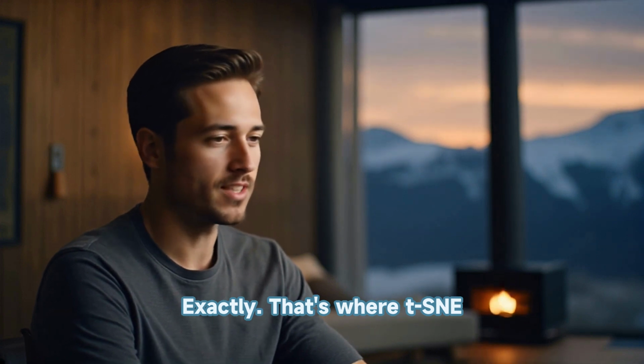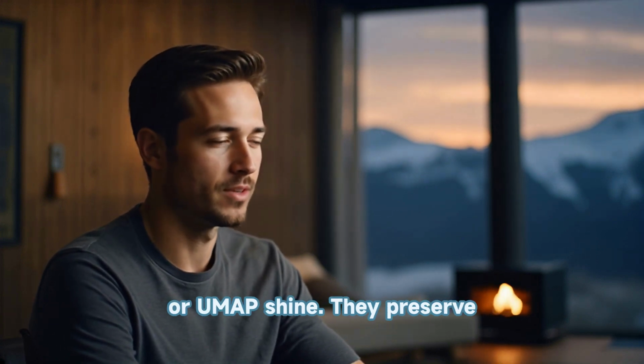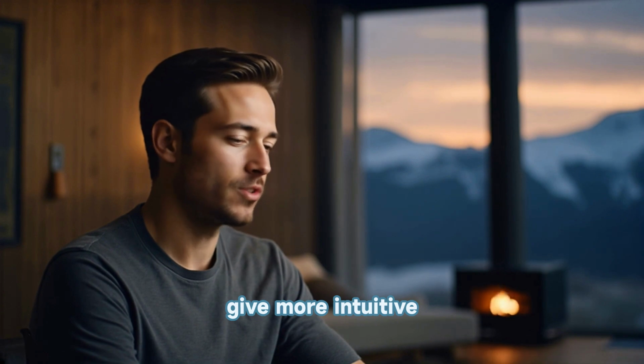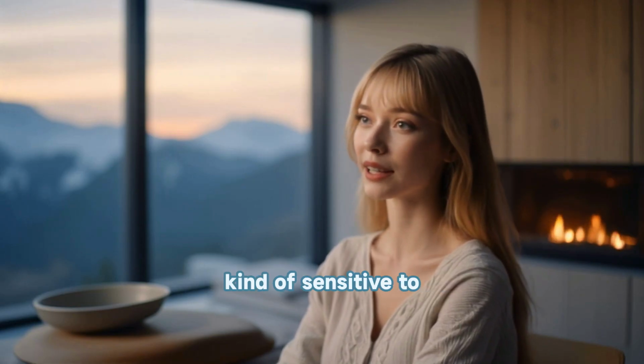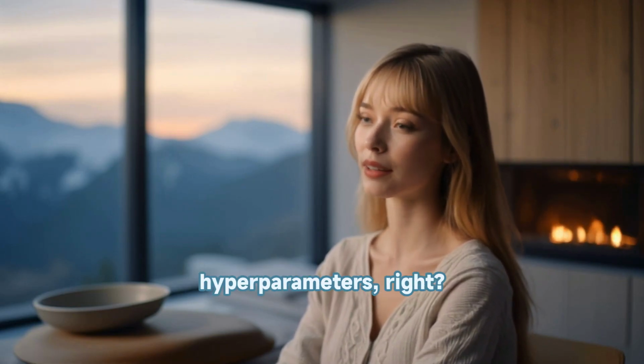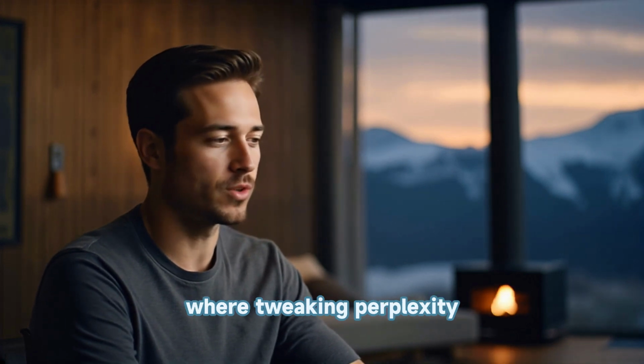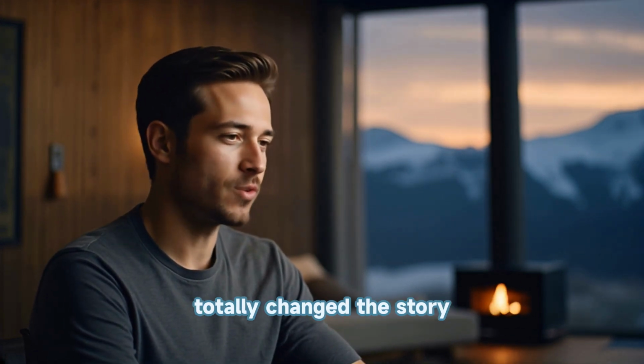Exactly. That's where t-SNE or UMAP shine. They preserve local structure better and give more intuitive visualizations. Though t-SNE can be slow and kind of sensitive to hyperparameters, right? Yep. I've had visualizations where tweaking perplexity totally changed the story the plot told.